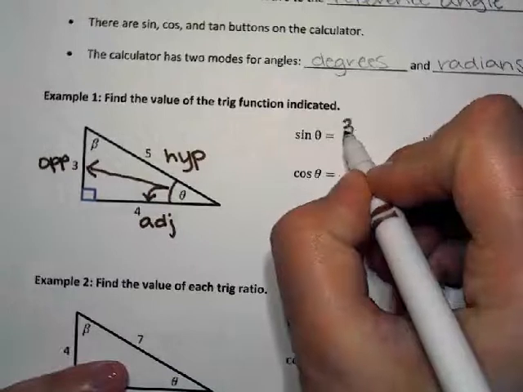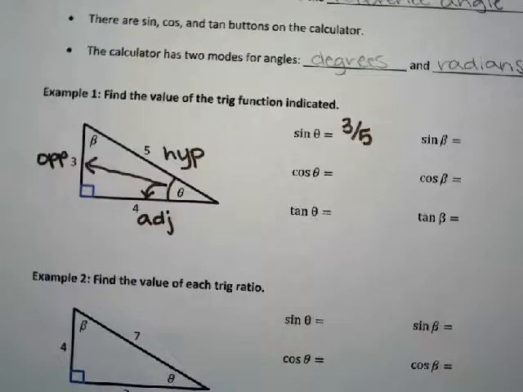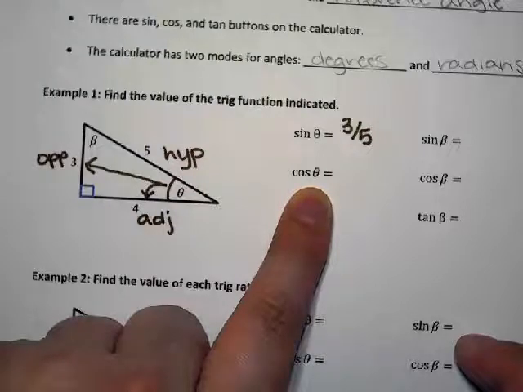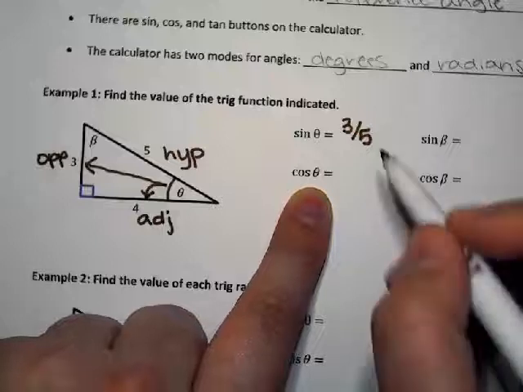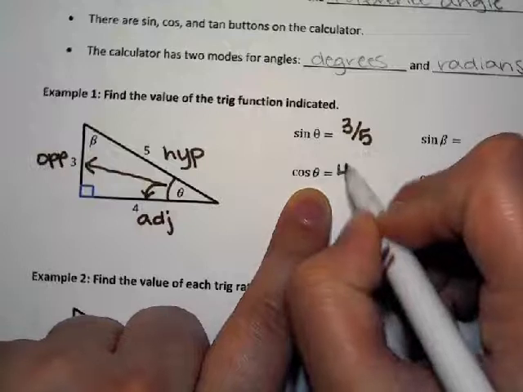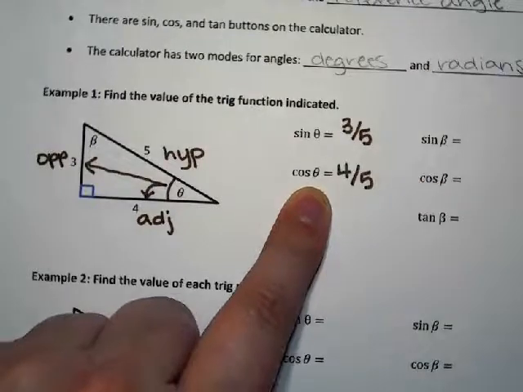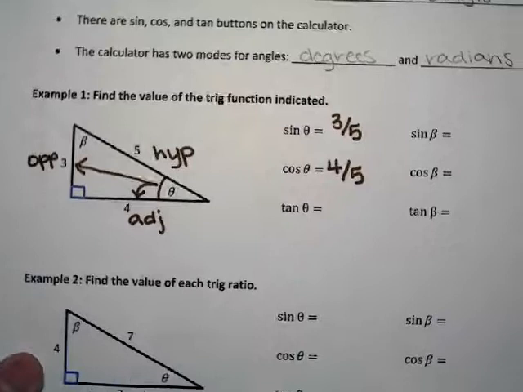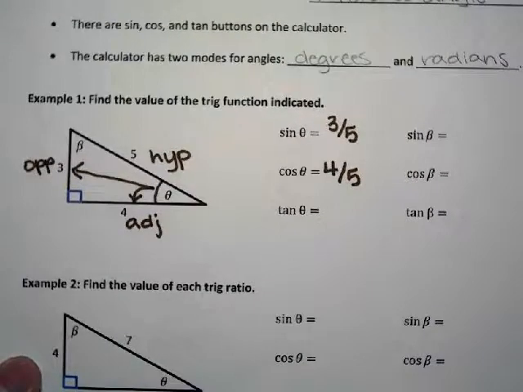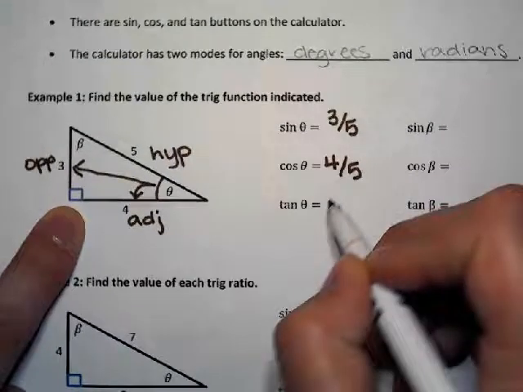Okay, and then cosine, so CAH, what should I write for CAH? Adjacent over hypotenuse, which is? Wait, is it 5 over 4 or 4 over 5? 4 over 5. So it's adjacent over hypotenuse. Okay, and then TOA: opposite over adjacent. So what did you say, Avery? 3 over 4. Okay, so we're done with that one.